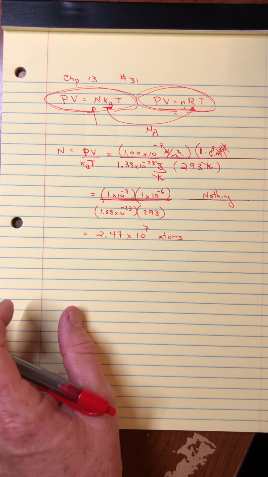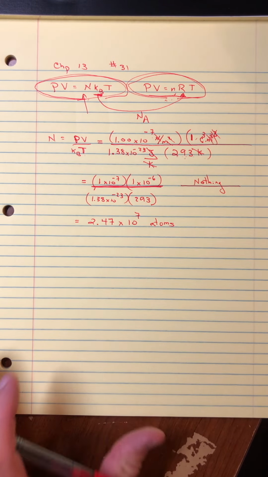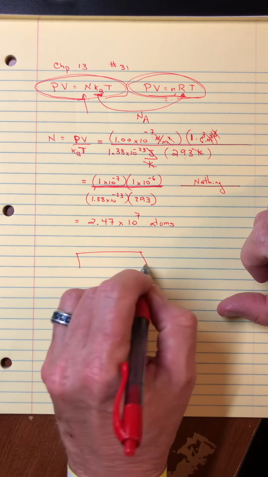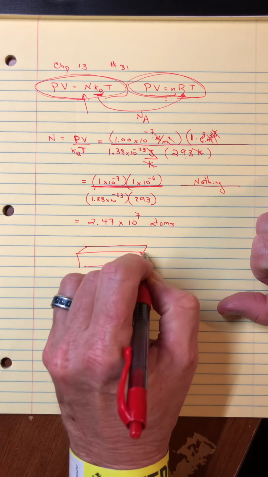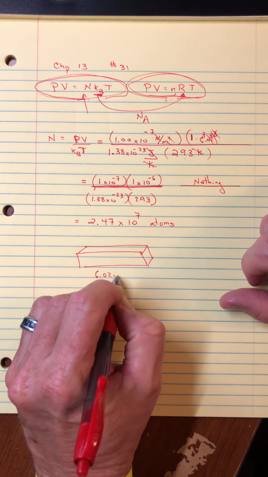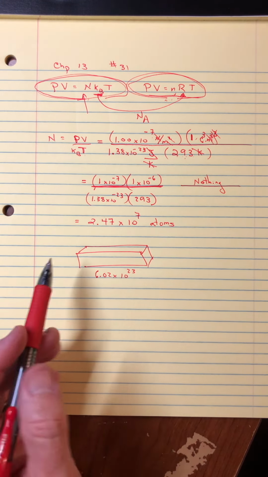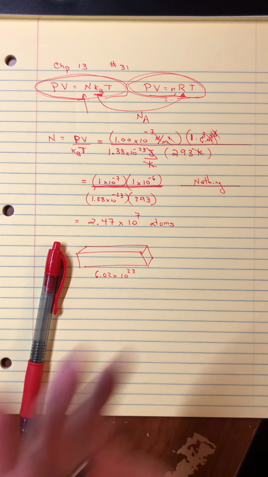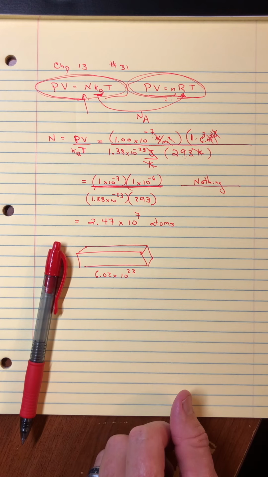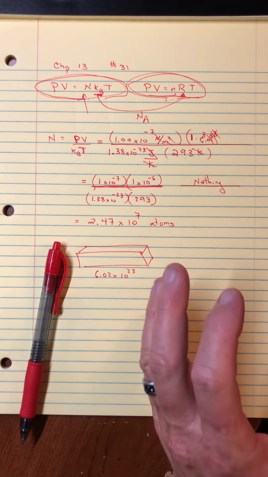So the number of atoms is amazing. I think I told you guys, it's easy to forget how many there really are. I held up that little metal bar of copper, which was probably about this big. And that had 6.02 times 10 to the 23rd atoms. And that's more atoms than there are stars in the known universe. It's also more than all the grains of sand.